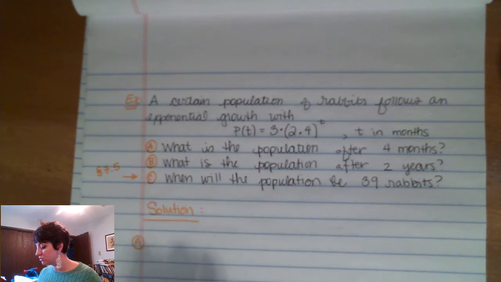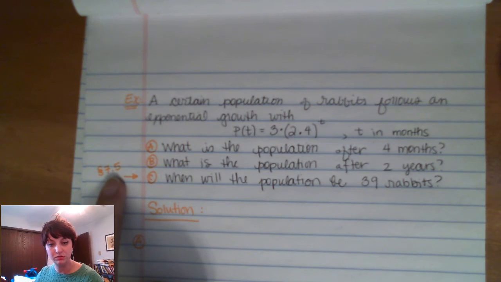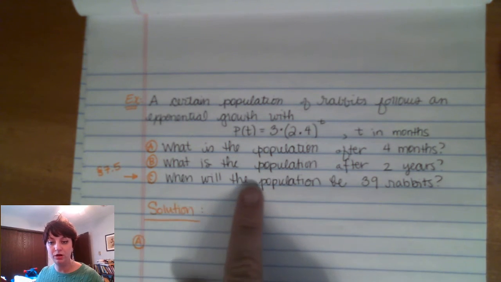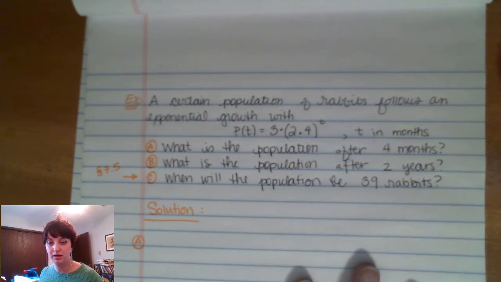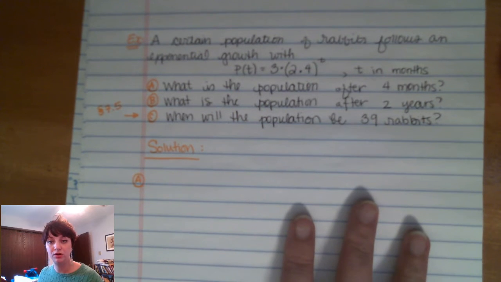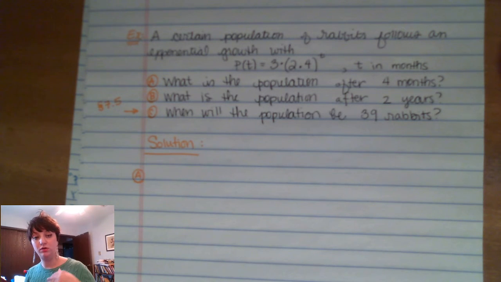And then I actually put a question that technically we cannot solve yet, but once we get to 7.5 we will be able to solve. When will the population be 39 rabbits? I'm going to talk about that question, though I won't show you how we solve for it, so that when we get to 7.5, we know how we would solve it.